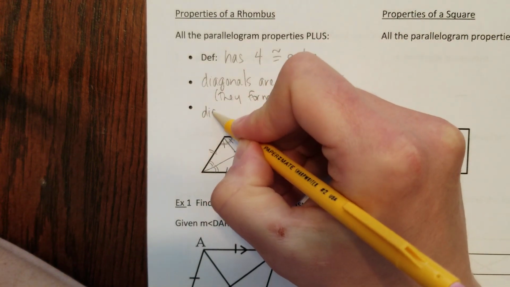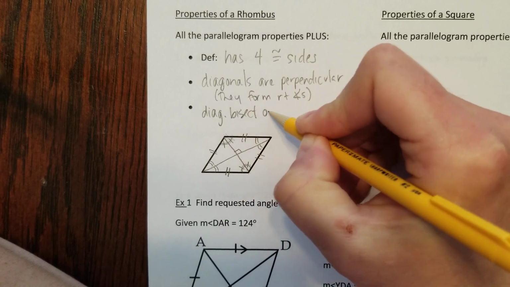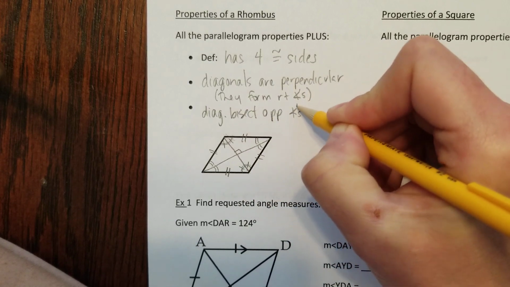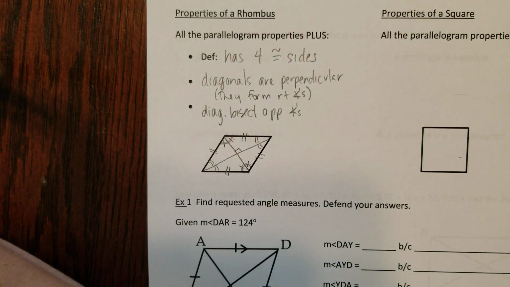So the diagonals bisect opposite angles. That means they cut the opposite angles completely in half. All of those halves will be congruent to each other.